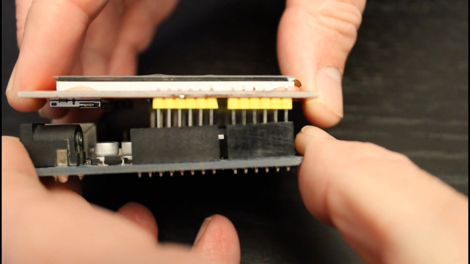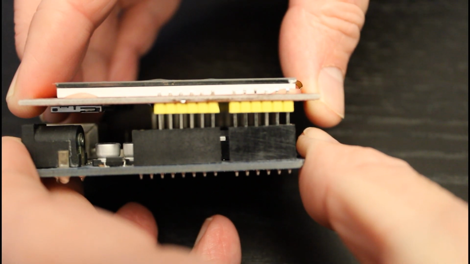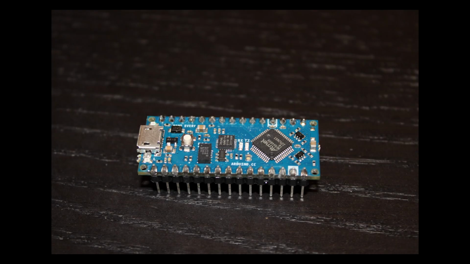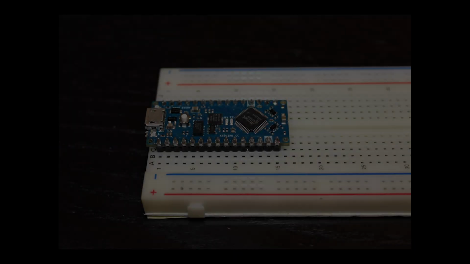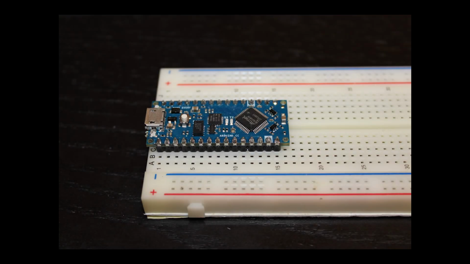A recent trend in microcontroller development boards is for small form factor boards like this Arduino Nano Every. As you can see, these also have an SMD microcontroller. But the header pins in this case are designed to fit in a standard breadboard so that you can connect external circuitry that way. Okay, that's quite enough theory. Let's make this microcontroller do something.